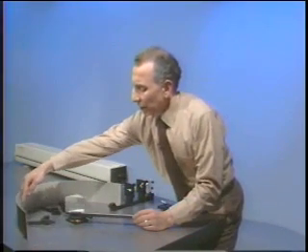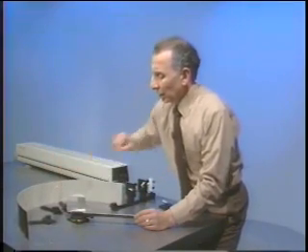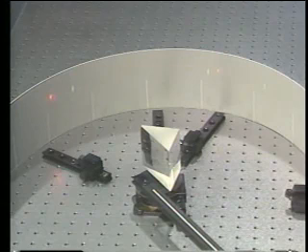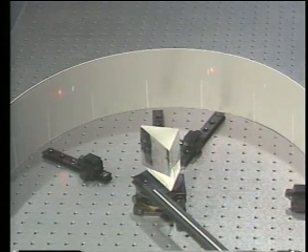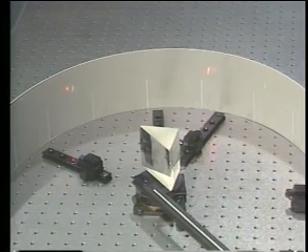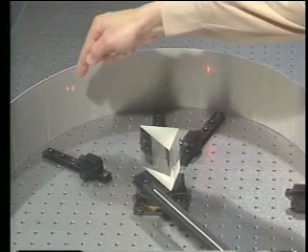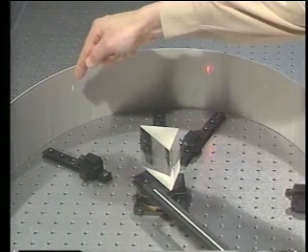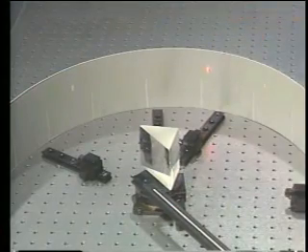This is the transmitted beam, and this is the reflected beam for an angle of incidence below the critical angle. So as I increase the angle of incidence until I reach the critical angle, you can see that the transmitted beam is extinguished, and all we have left is the reflected beam.